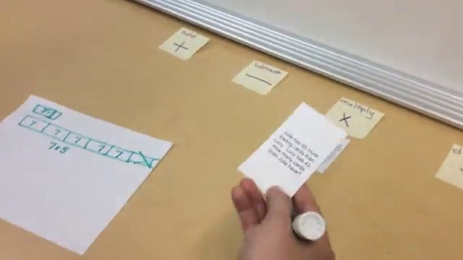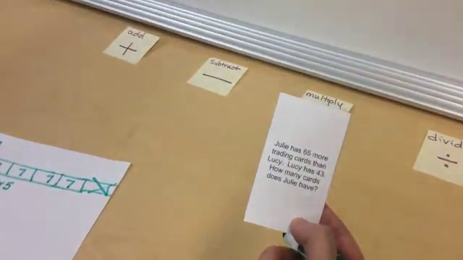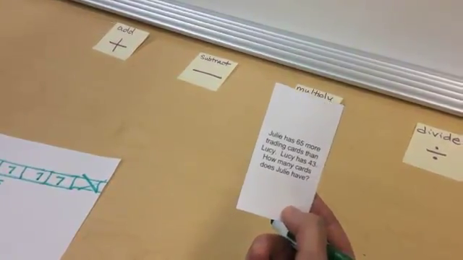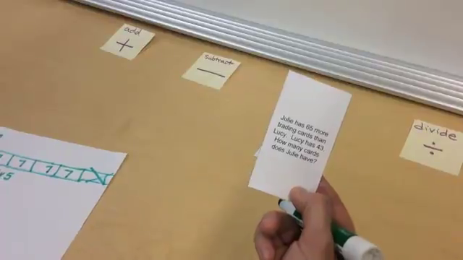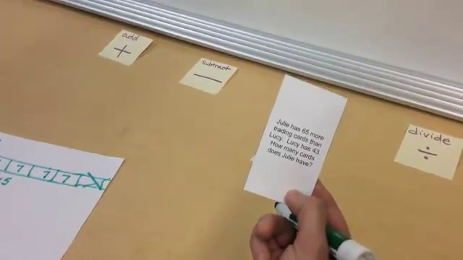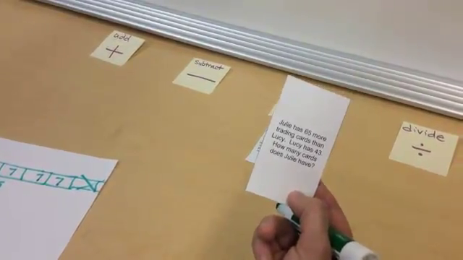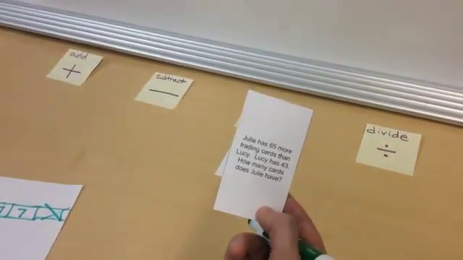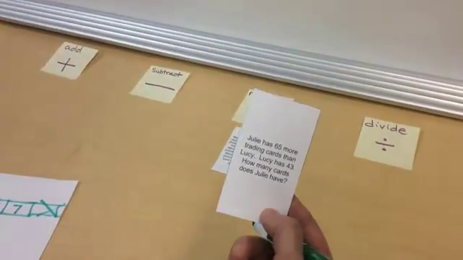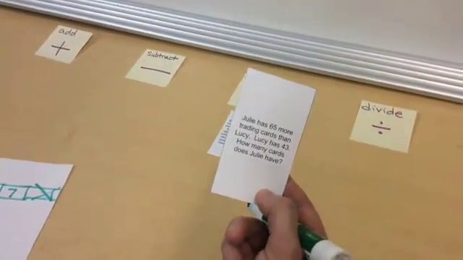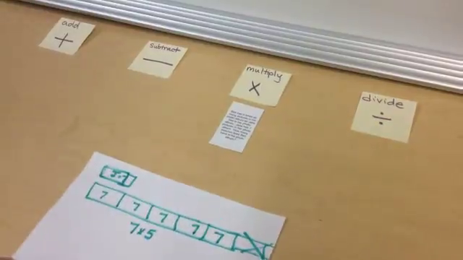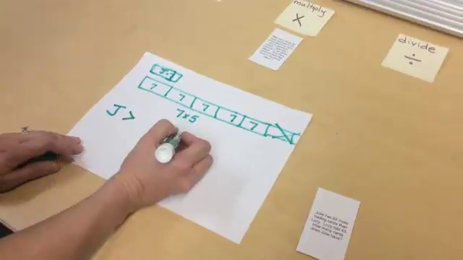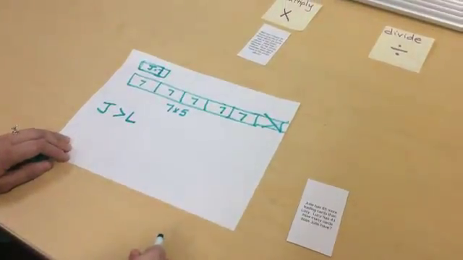The next problem we drew from our stack says Julie has 65 more trading cards than Lucy. Lucy has 43. How many cards does Julie have? Julie sounds like she has most of them. So again, we could do a strip model, or we could even show it as a different kind of number sentence. I know Julie's number is going to be larger than Lucy's number.